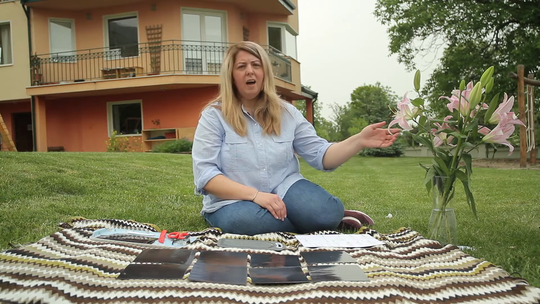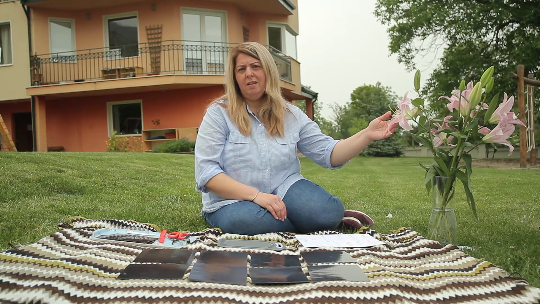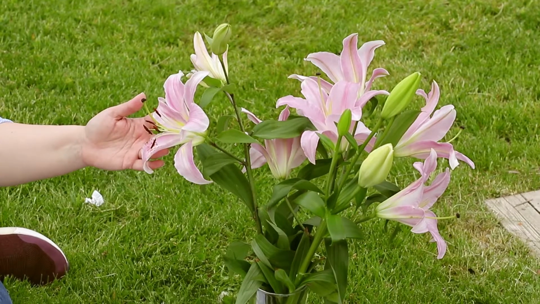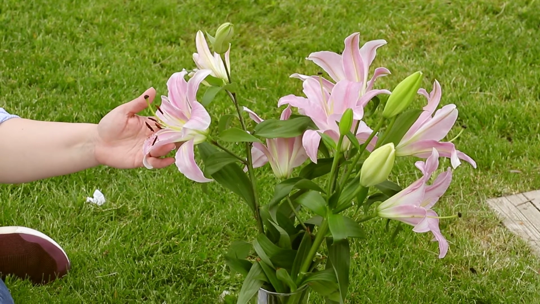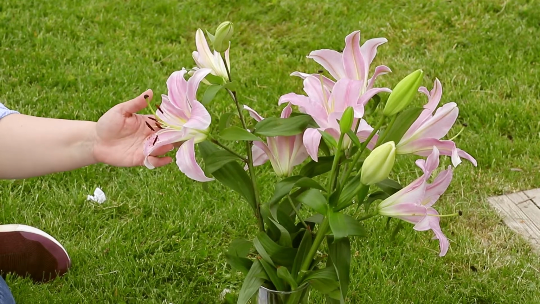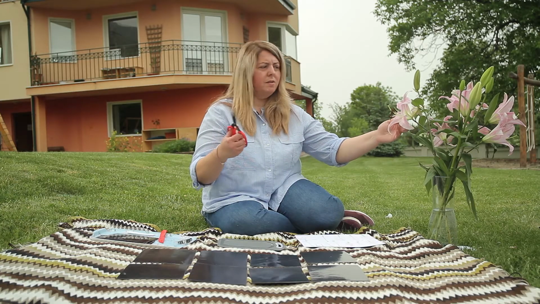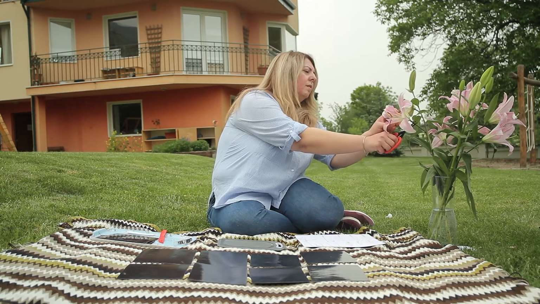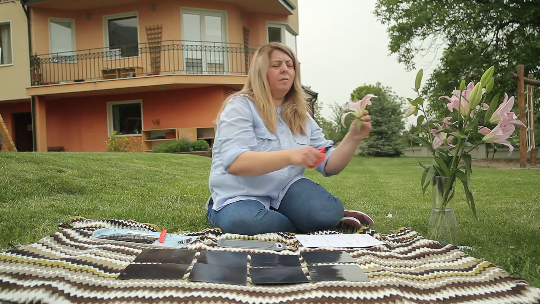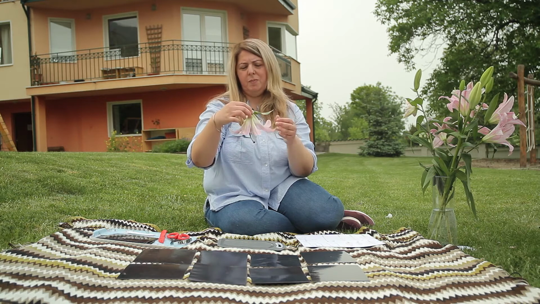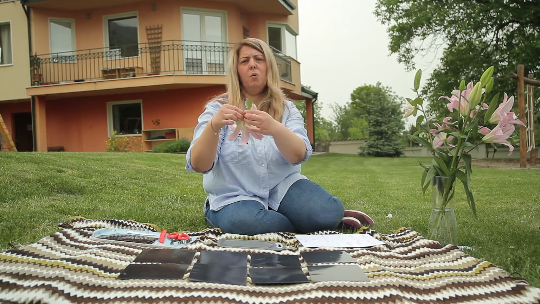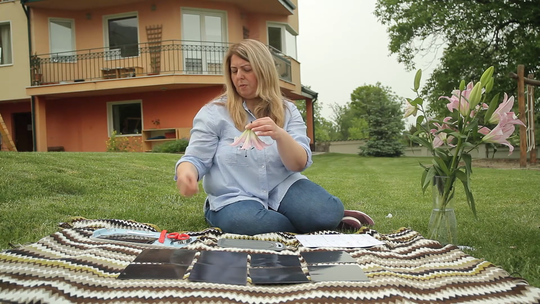And today I chose the lily because lily can show a clear vision of the parts of the flower. So I'll use my scissors to cut the lily. And I'll put it upside down. I have a small leaf here. Put it apart.